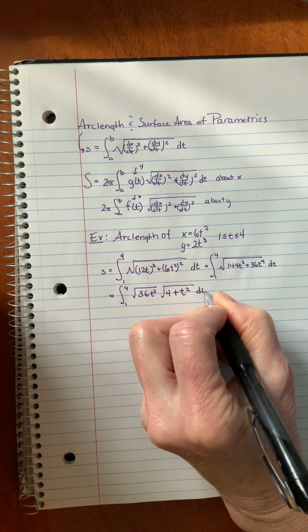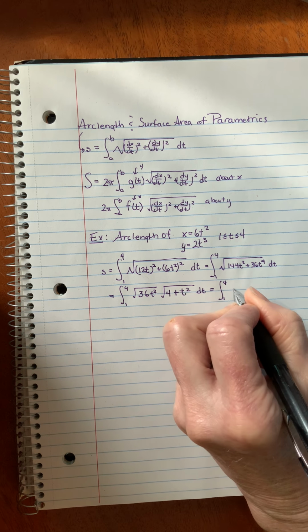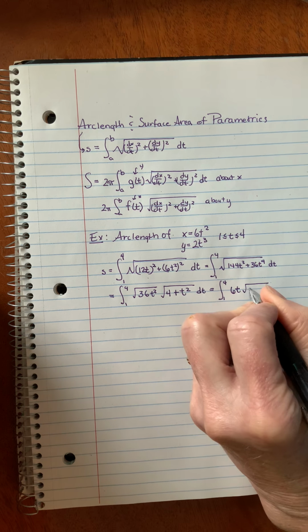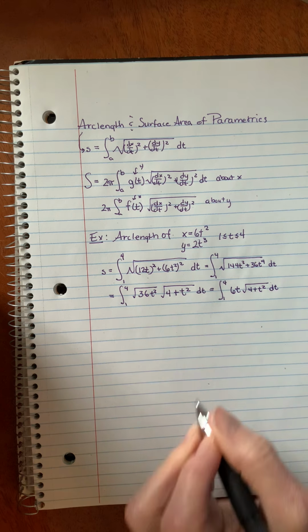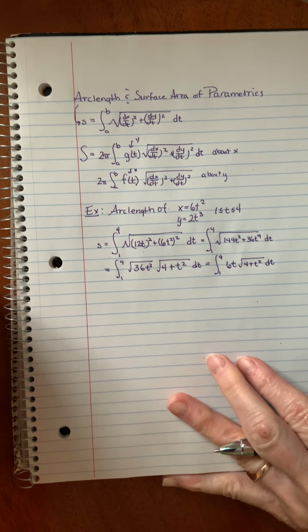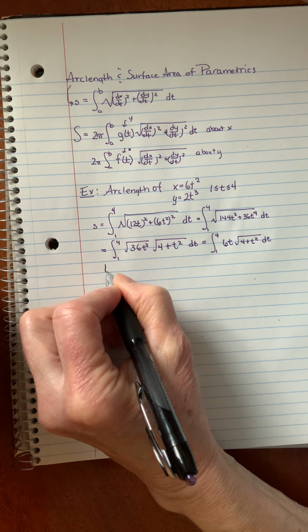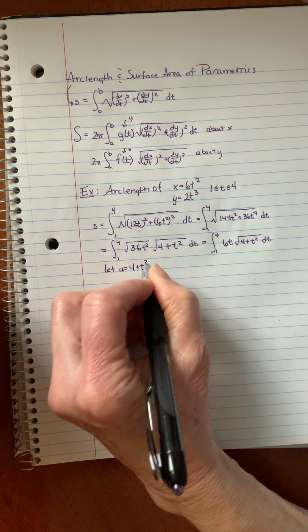Then dt. So this is 1 to 4. Square root of 36 is 6, and this is t. This is square root of 4 plus t squared dt. Now this is not an inverse trig function that you've got to integrate. In fact, it's just simple substitution. Let u equal 4 plus t squared.